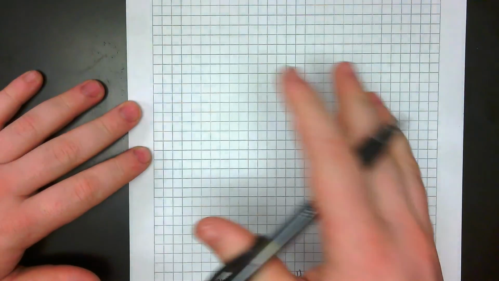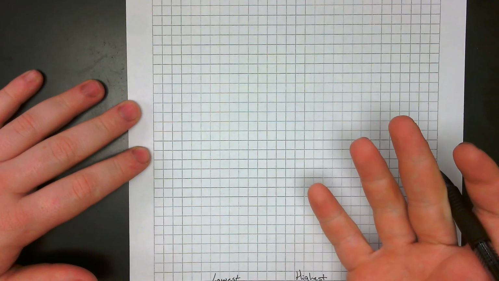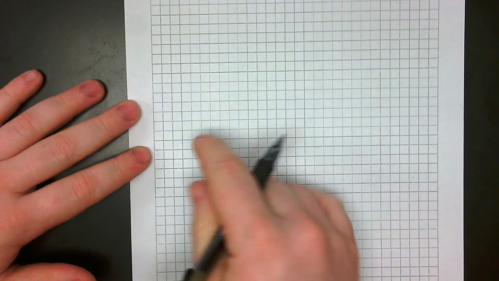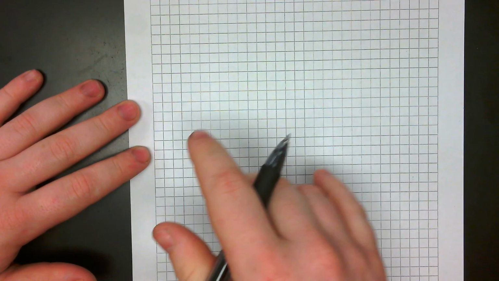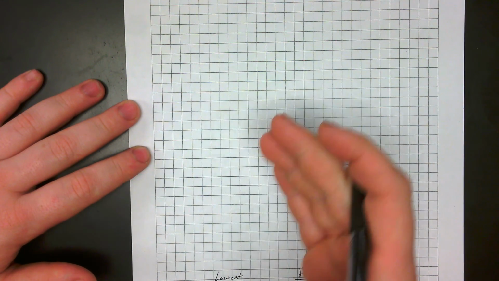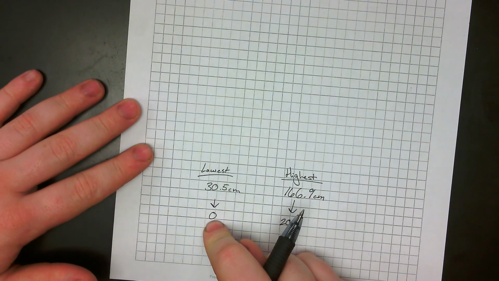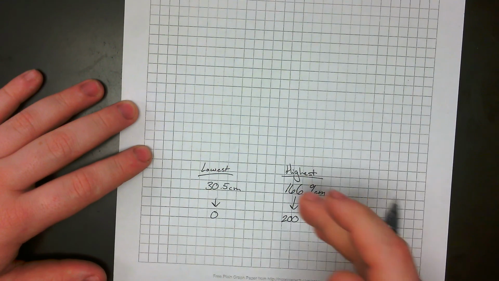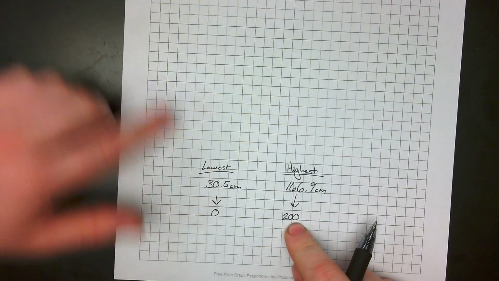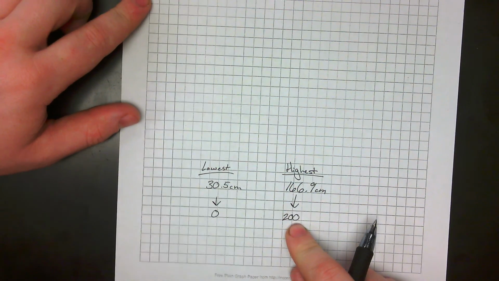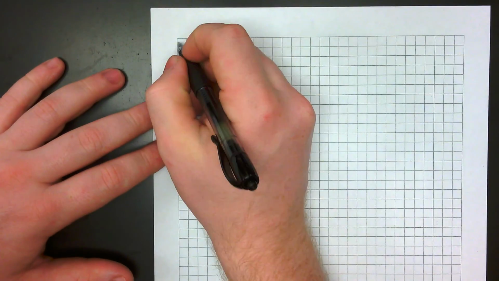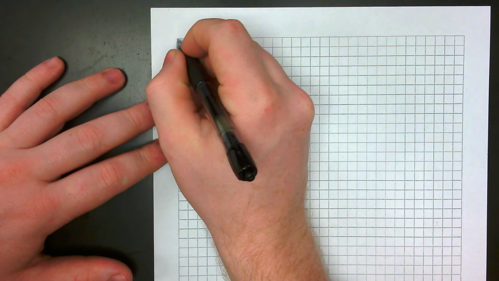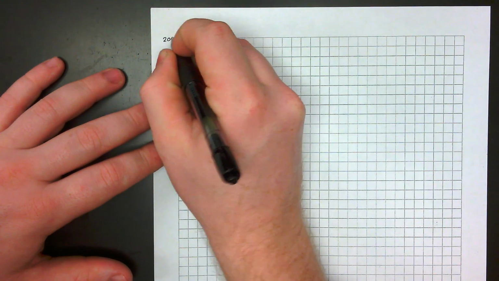Because this is grid graphing paper, the grids actually mean something. These squares mean something. We can use these as tick marks on our graph. So I'm going to set my lowest at 0 and my highest at 200. That means I need to have an equal distribution of my values in this range on the y-axis. So this is what I mean. I'm going to start all the way here at the tippy top. That's going to be 200, okay?